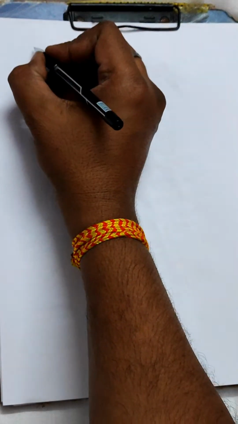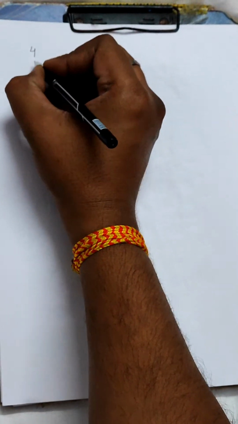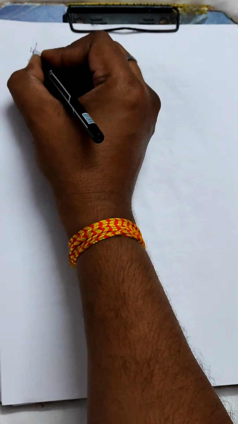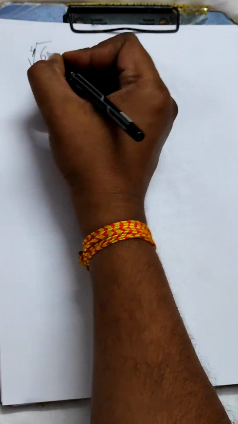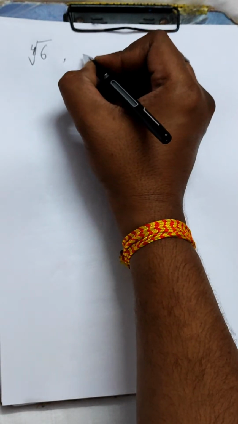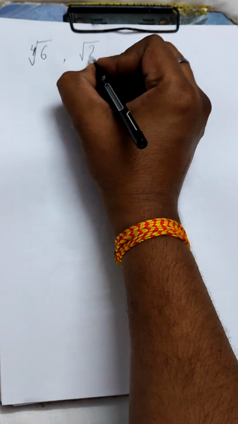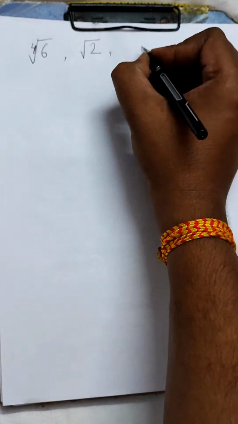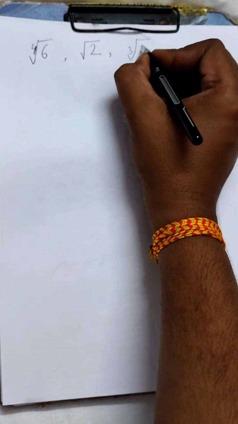Technomaths. Today we will be solving one question where we need to arrange the given numbers in descending order. One of the numbers is the 4th root of 6, another number is the square root of 2, and the third number is the cube root of 4. How to arrange these numbers in order, that we need to identify.